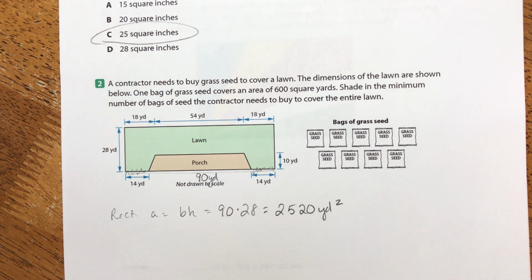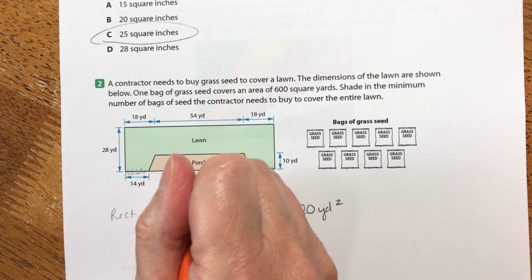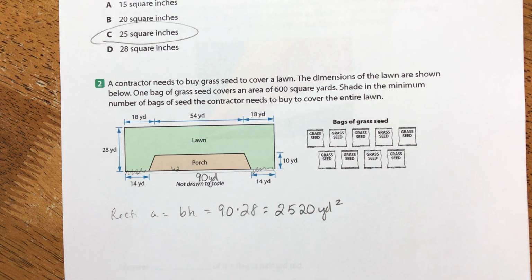So on my calculator, I'm going to type in 90, and I'm going to subtract 14, and then I'm going to subtract 14 again. I have this base at 62. So I had to do some math to get that, right? That number isn't listed anywhere. I had to figure it out.